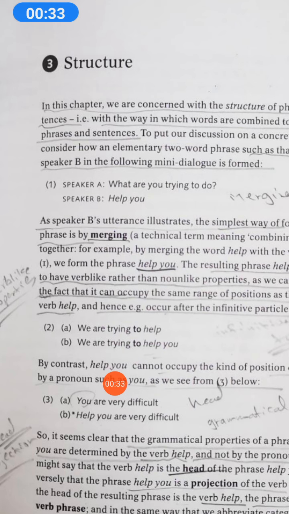The latest version of generative grammar, which is called the minimalist approach, believes that a phrase in English is the result of a merger operation where we usually combine first two elements, two words, two units, two building blocks in order to form a phrase.